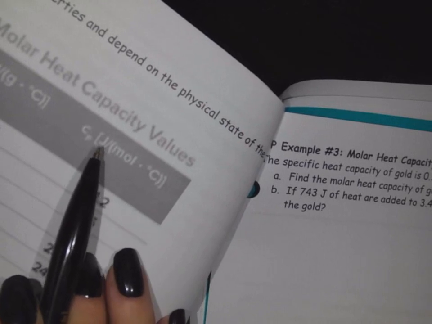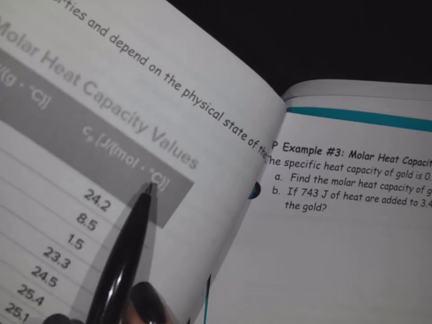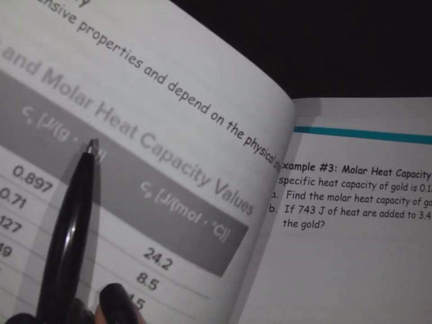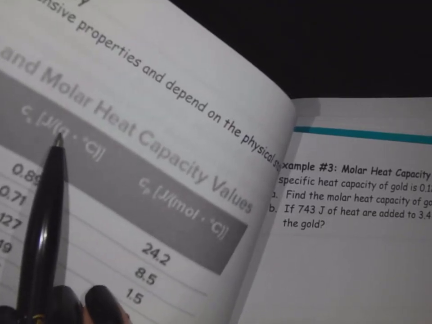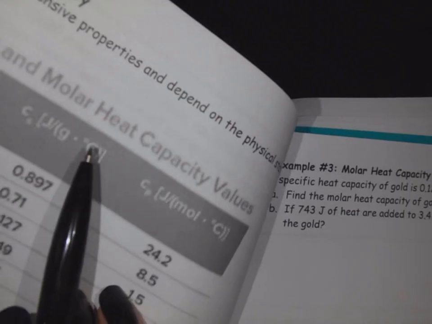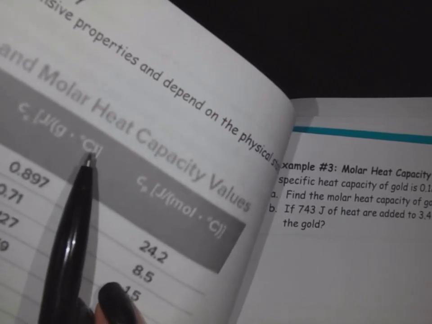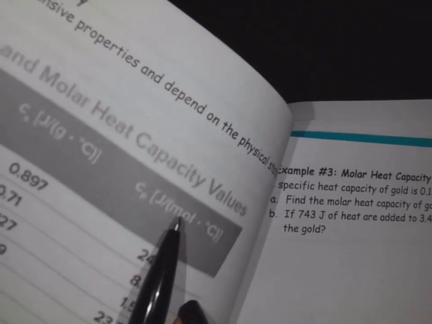And notice how this one says joules per mole degree Celsius, and this one says joules per gram degree Celsius. So if I'm dealing with mass, it's going to be in grams. Joules is energy, and then we must need it to be in Celsius, not Kelvin. Instead of mass in grams, it looks like we could also use moles.